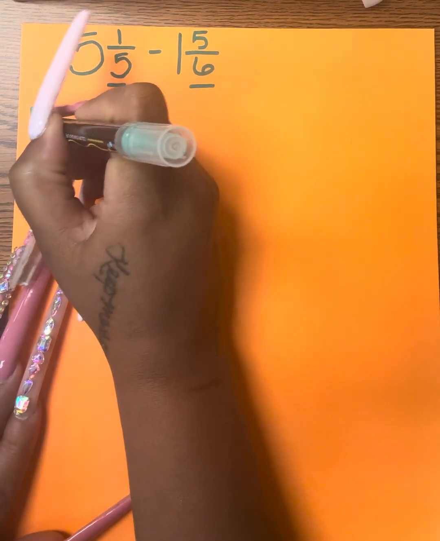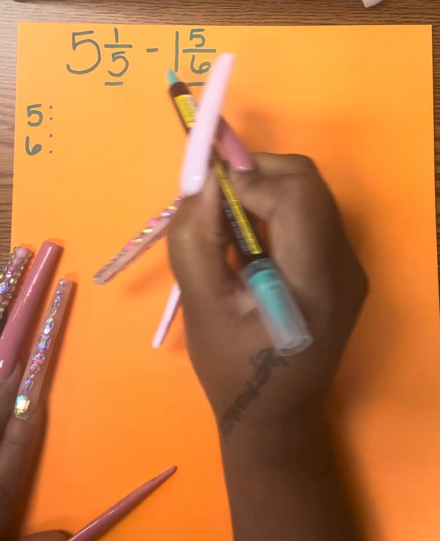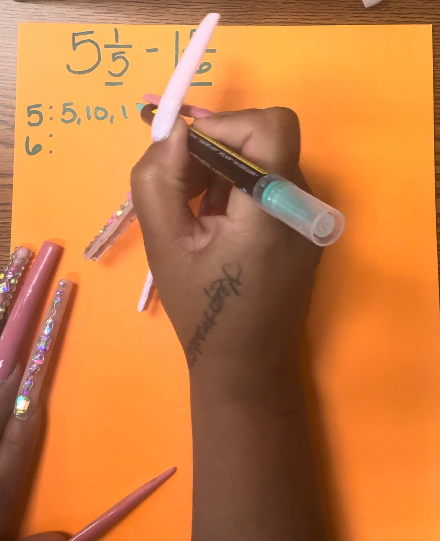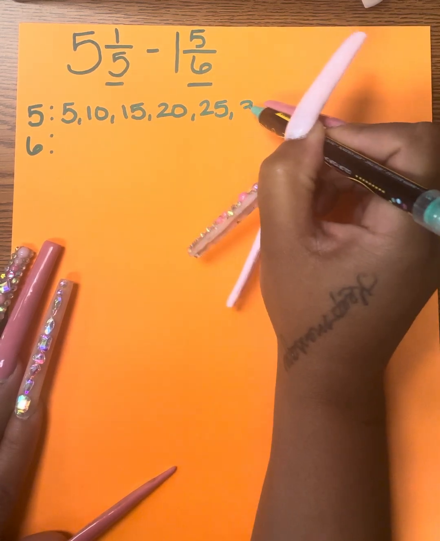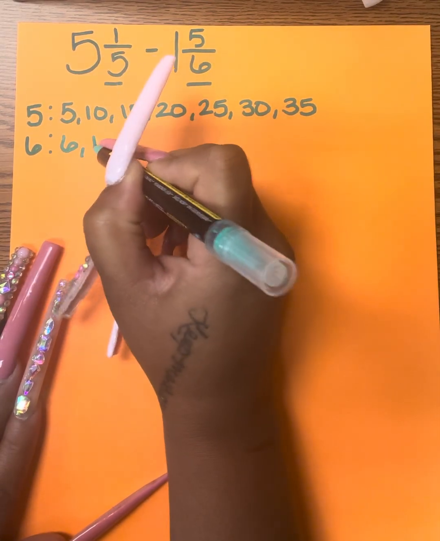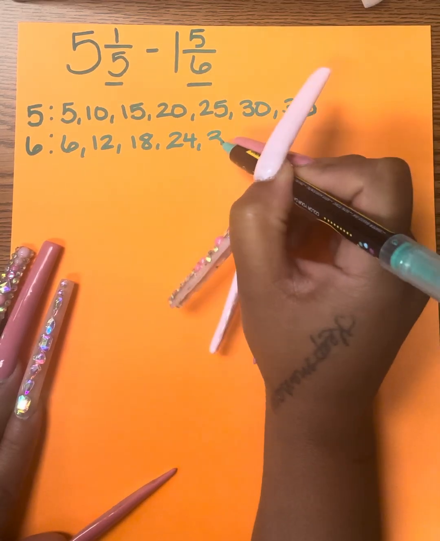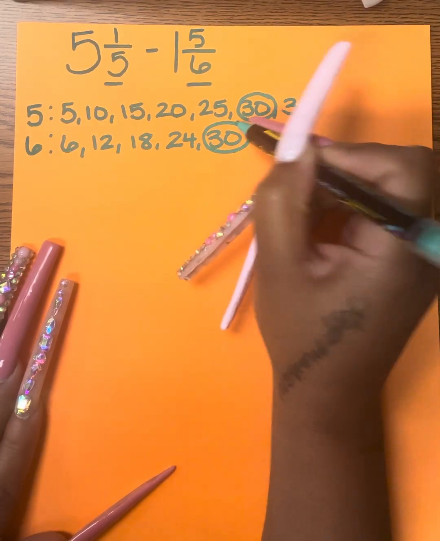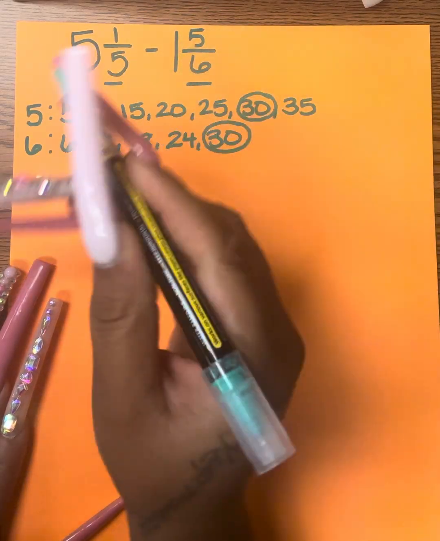So the first thing that we are going to do is find that least common multiple, which is going to allow me to have a common denominator. We do that by first skip counting. So I'm going to skip count by my 5s. It doesn't really matter how far you go. You just want to make sure that you find a common denominator or a common multiple as you are doing your skip counting. I have identified a common denominator. 30 is going to be my new denominator for 1/5 and for 5/6.